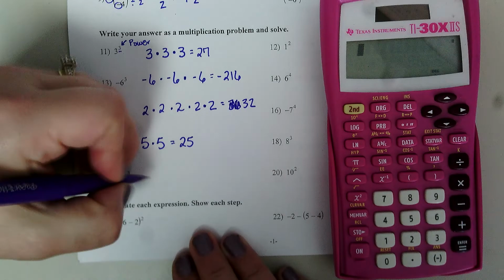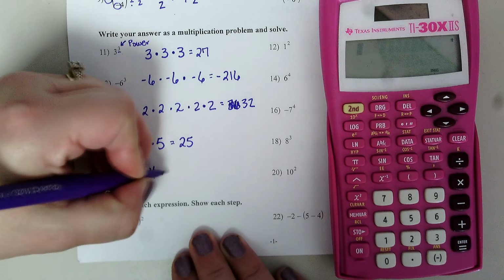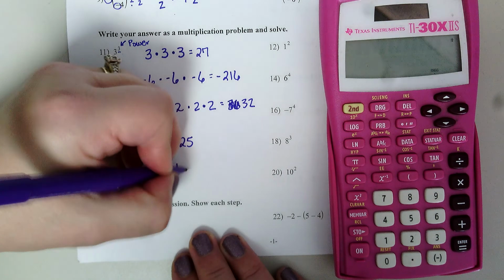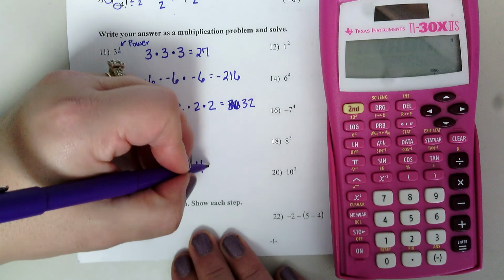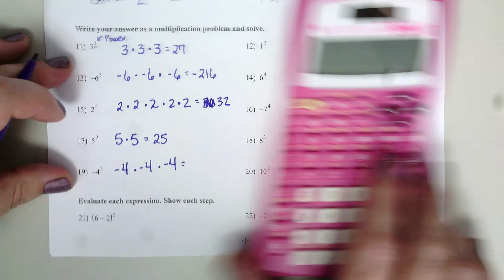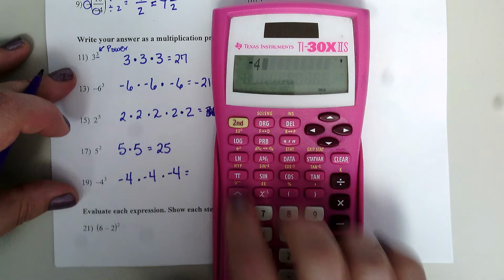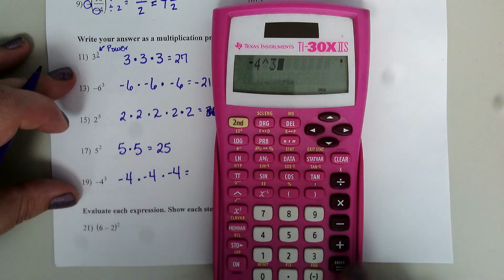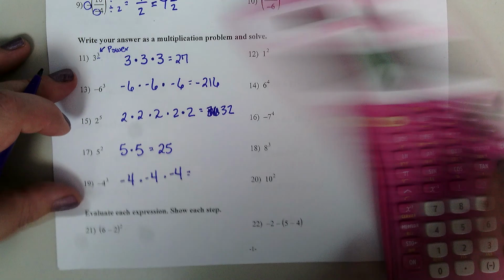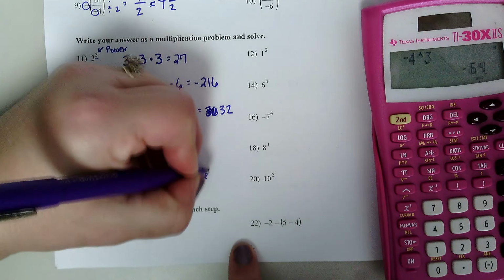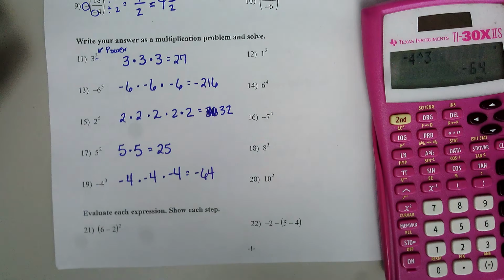So the next one is -4 times -4 times -4. Okay? So -4 to the third power, -4, in the calculator, third power, is equal to -64. Okay? -64. And that is how you write exponents in expanded form, and also how you solve for exponents.